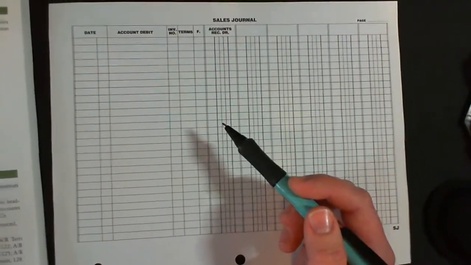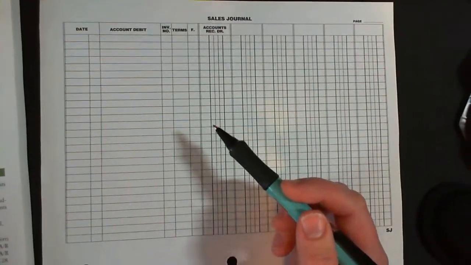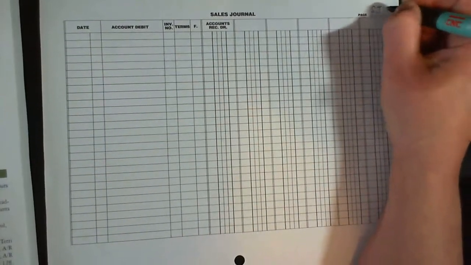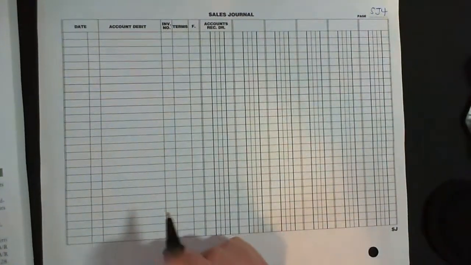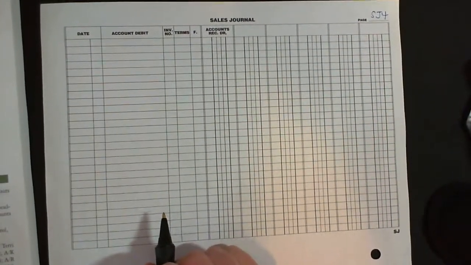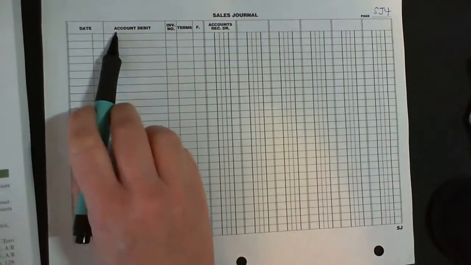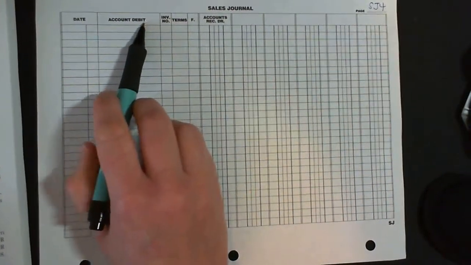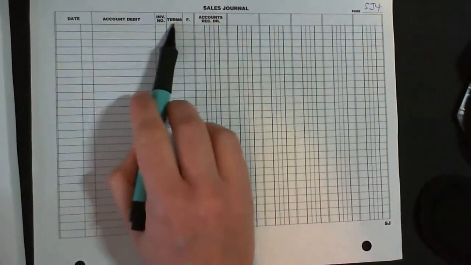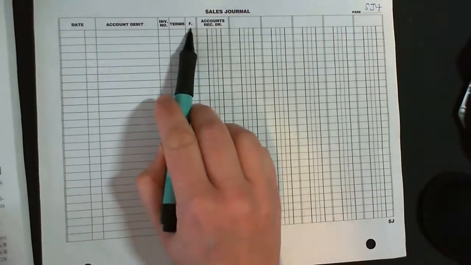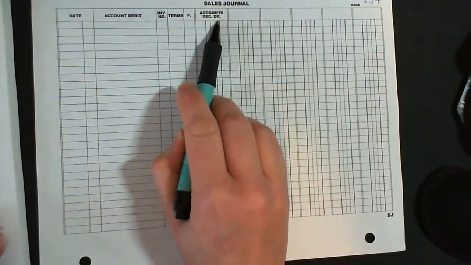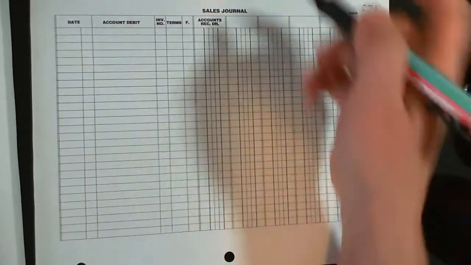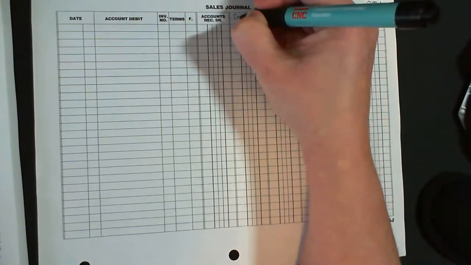So first, set up a sales journal, page SJ4, with the following column headings: date, name of customer, that would be our account debit, invoice number, terms, folio, accounts receivable debit, so that's the amount that gets debited.